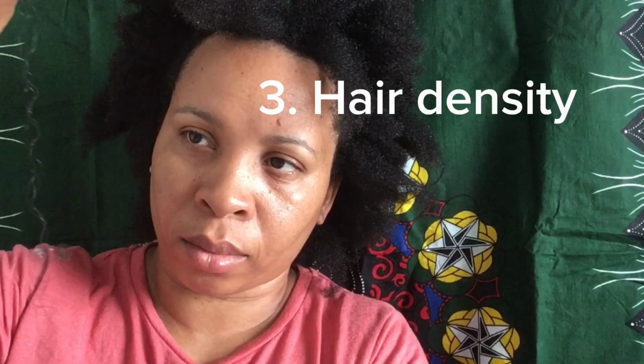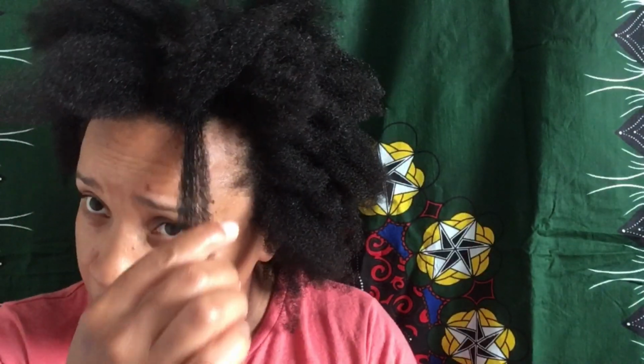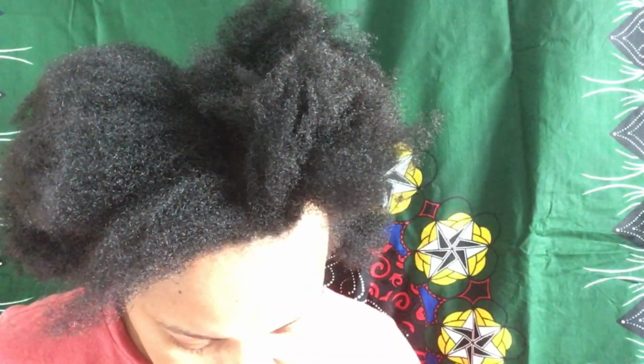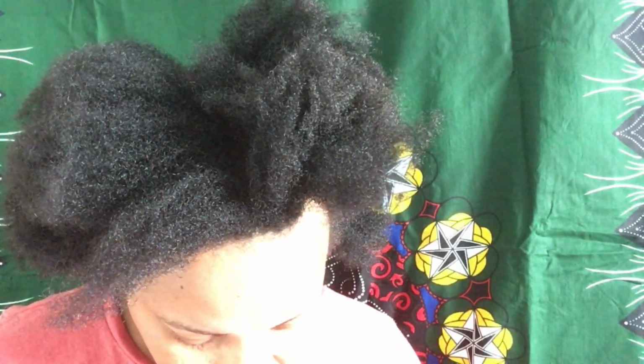Next, hair density. This is how many strands you have per square inch on your head. If you've got low density hair, your scalp will be easily visible. If you've got medium density, you will see some amount of scalp. But if you've got really high density hair, like myself, the scalp is very hard to see. You'll have to basically pull your hair apart to see the scalp. So I've definitely got high density hair.